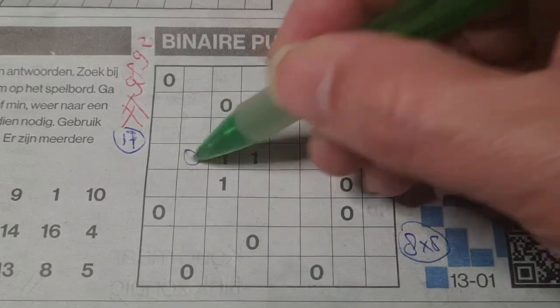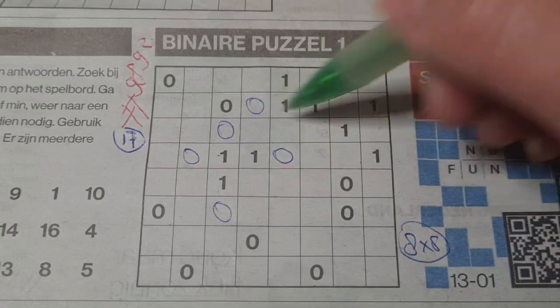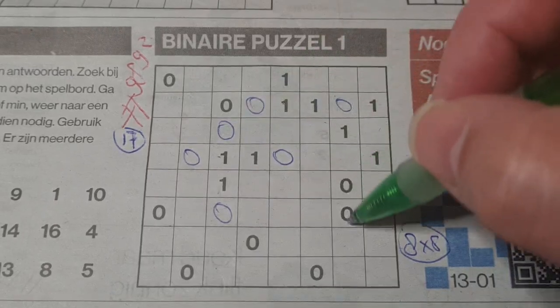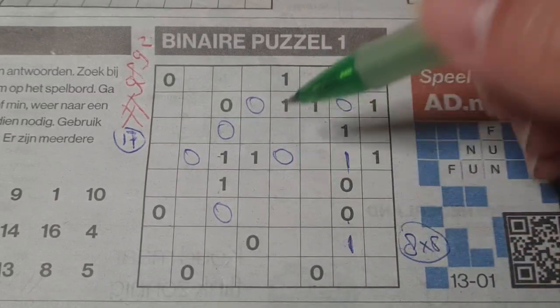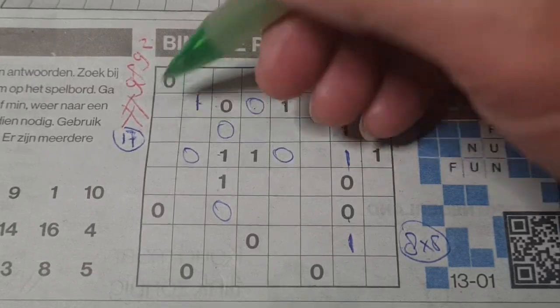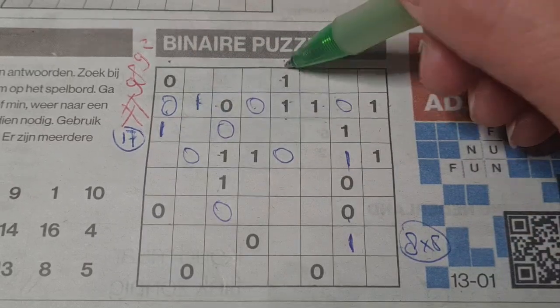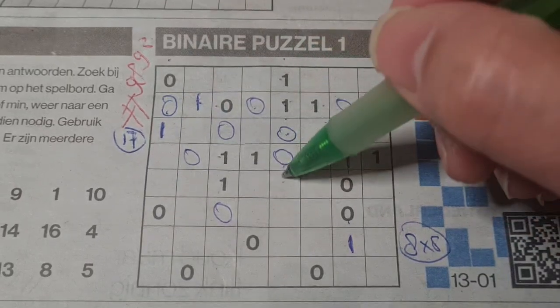Double ones, there no. Now the double O's. Here one, there one. Double O's, here one, there one. 4 ones we have here, so let's start O's. Double O's, here one, there one. Double ones, here no, there no. Double O's, here one, there one.